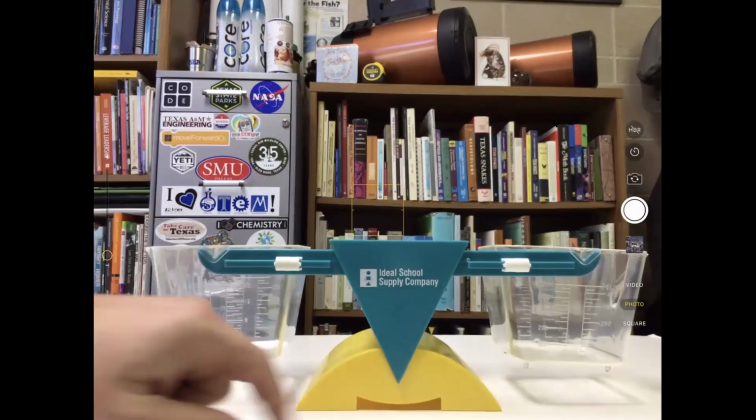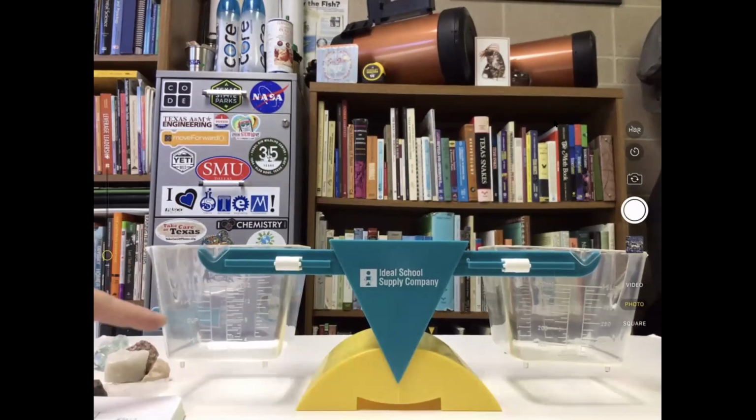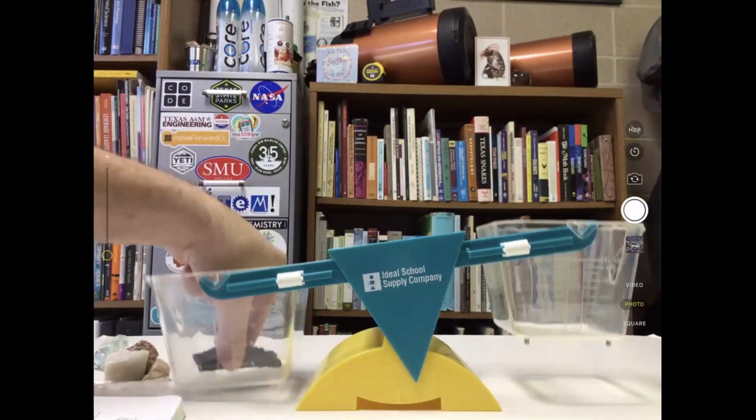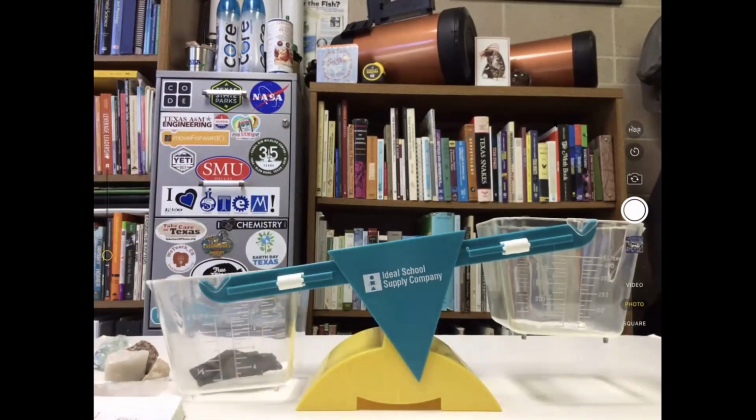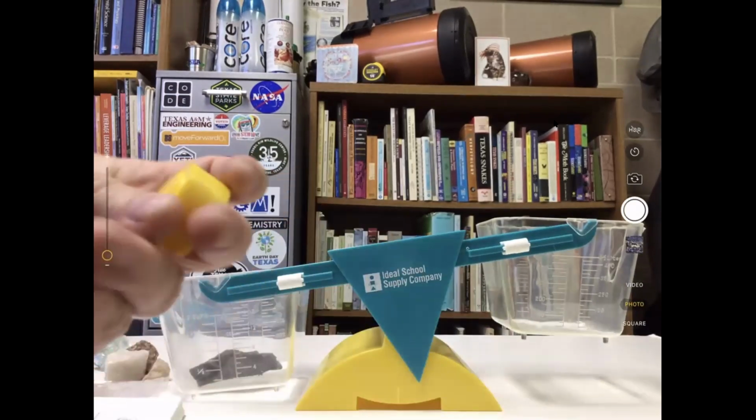So yeah, I've got it balanced right now. That triangle is pointing at the line. There's nothing in this pan. There's nothing in this pan. It's balanced. But if I put a rock in there, it's not balanced anymore. This rock is very heavy. It pulled this side down. So now I'm going to have to put some mass pieces on the other side to get it balanced again.